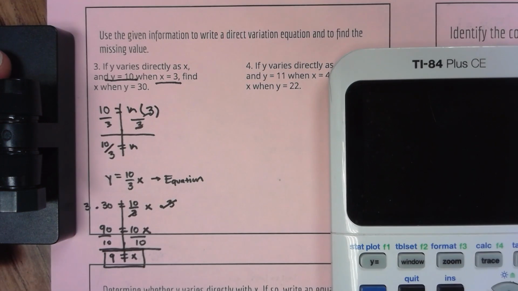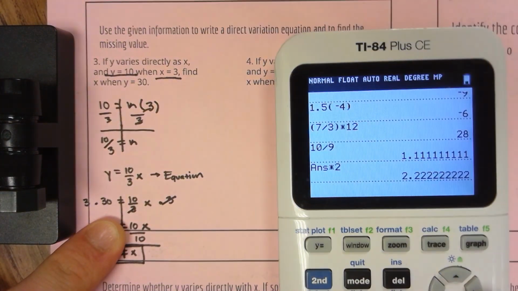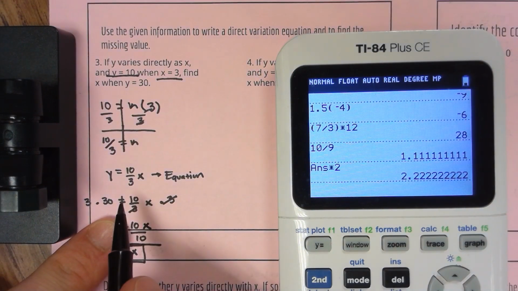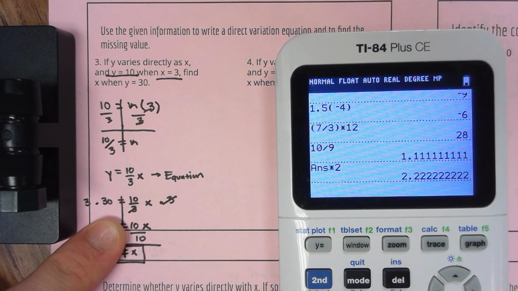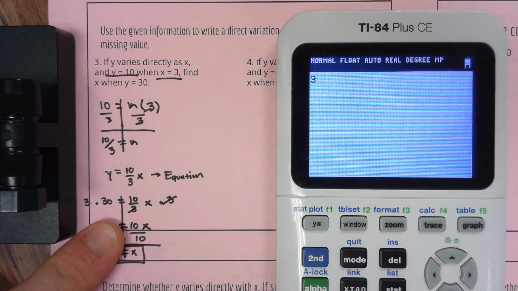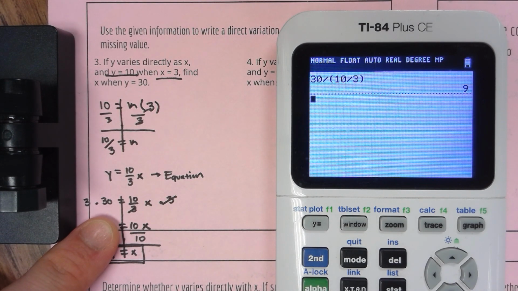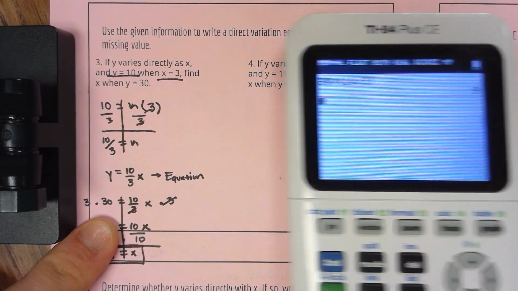The other thing that you could do here: if that wasn't a fraction, let's say this 10/3 was a 2, so you had 30 equals 2x, every single one of you would know that you need to divide both sides by 2. Well, we can do that same thing. I can divide by a fraction. For now, because we haven't covered how to divide fractions yet, just let the calculator do that work. So I could have also gone 30 divided by the fraction of 10/3. You just need to remember that the fraction of 10/3 needs to go in parentheses, and I get the exact same answer. However you get there does not matter to me.